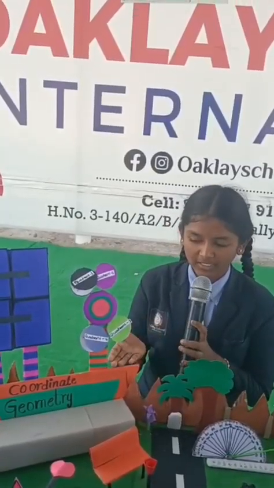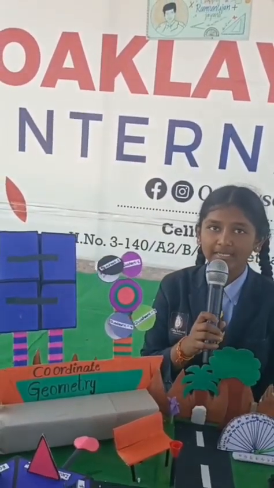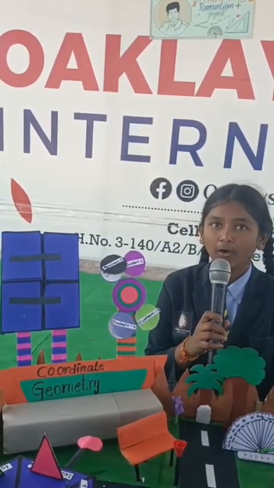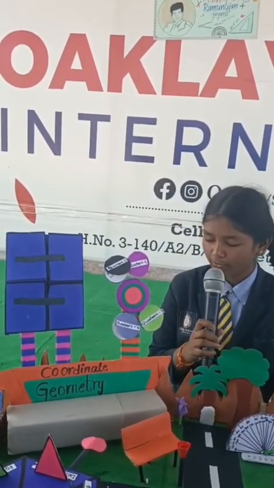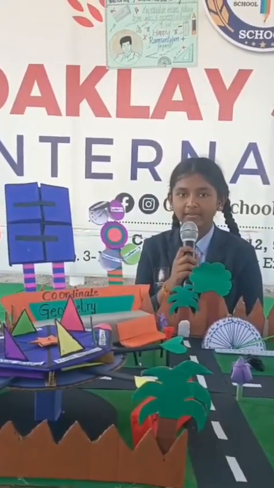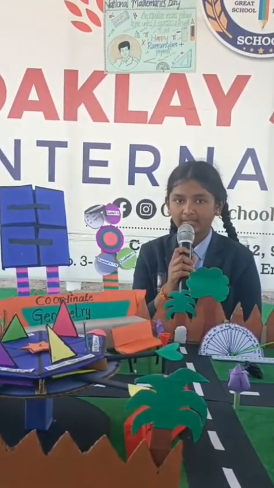Hi, this is my project Coordinate Geometry. Coordinate geometry bridges the gap between an abstract map and our visual world, showing how numbers locate everything from game characters to places. It explains the x and y axis to demonstrate the points and sides.